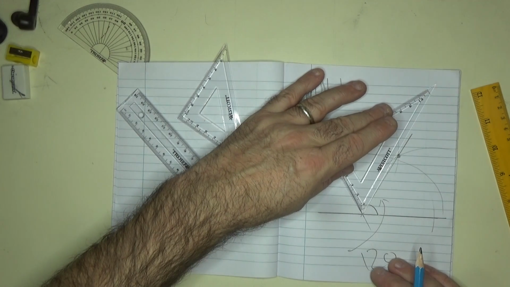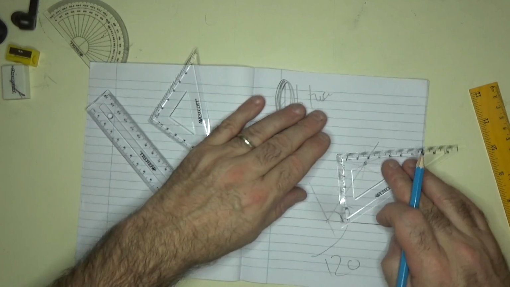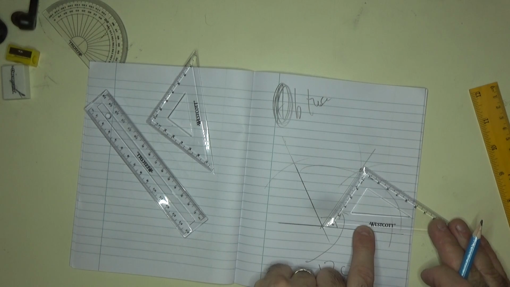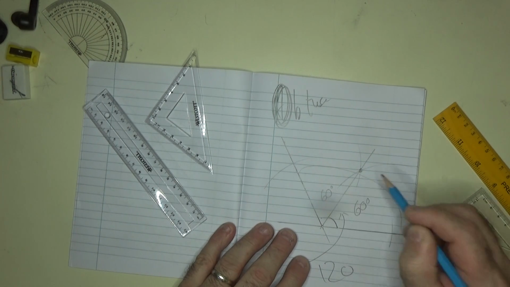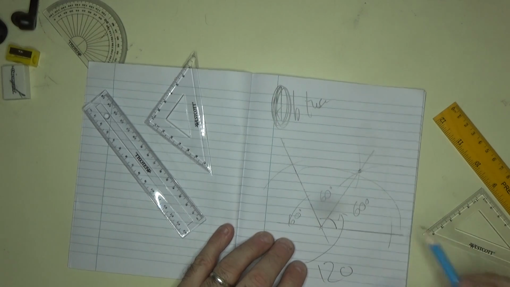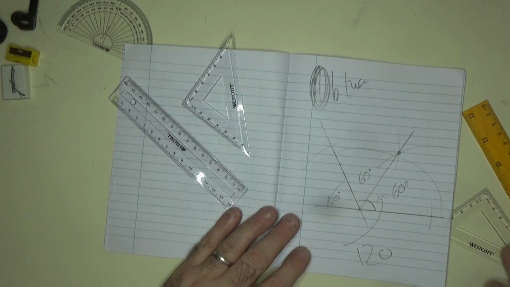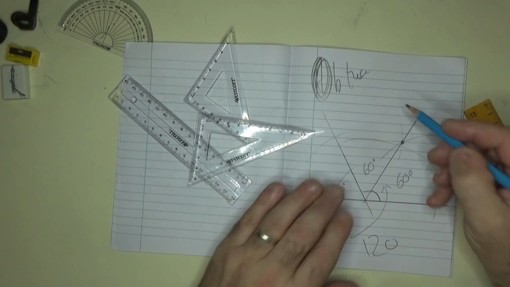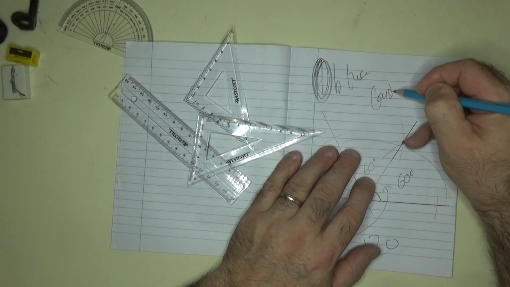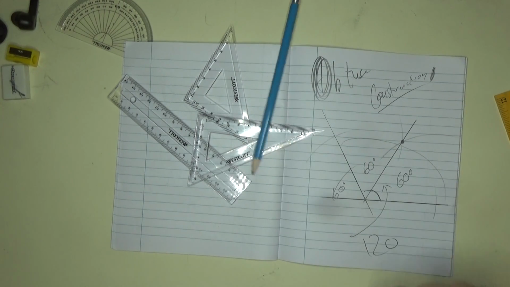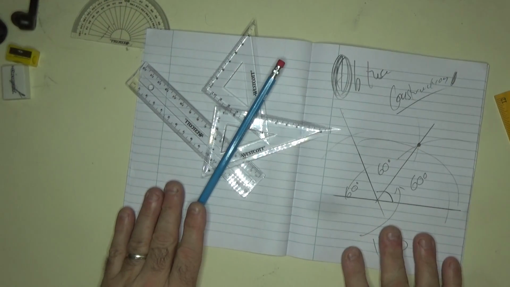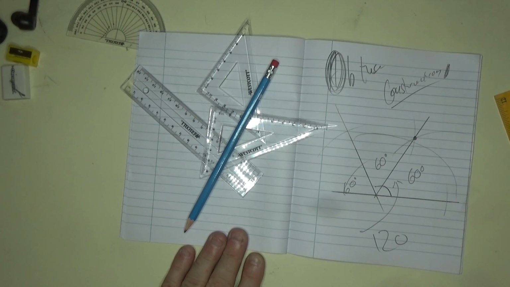Now, is that 60? Yes, it is. Of course it is. And is this 60? Yes, it is. 60 degrees, 60 degrees. Now remember, this had been 60 degrees as we constructed it. So you can see maths is loads of fun. Loads and loads of fun. And that's still construction 1. But who cares how long we take on them, as long as we enjoy them? That's the end of that video.